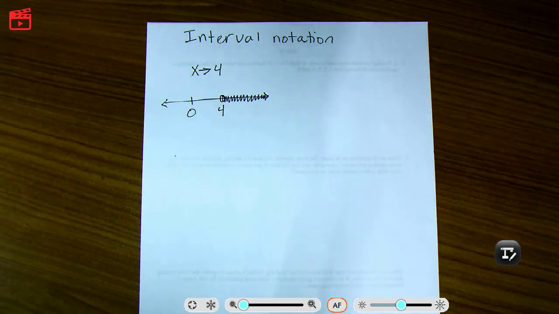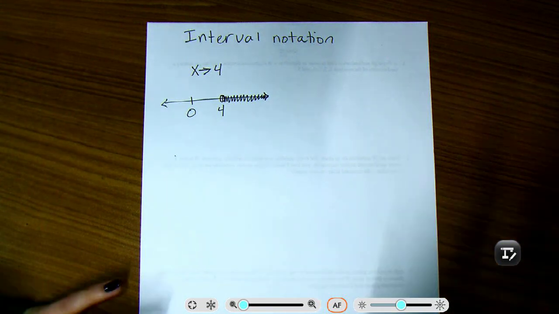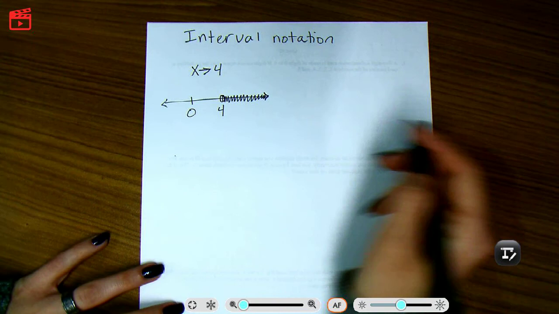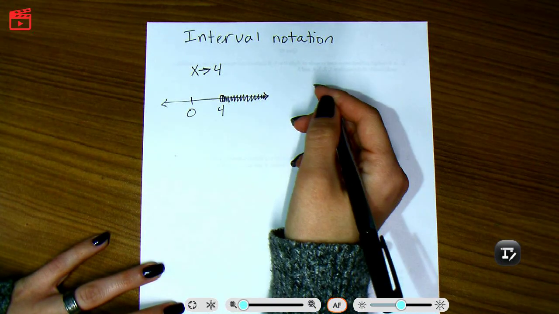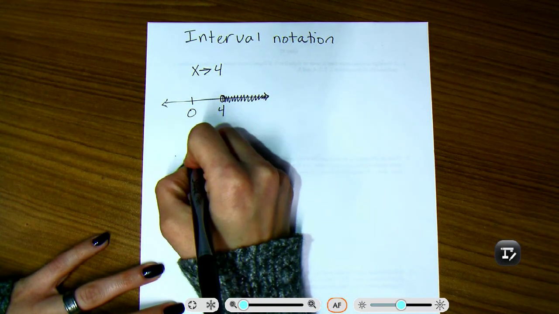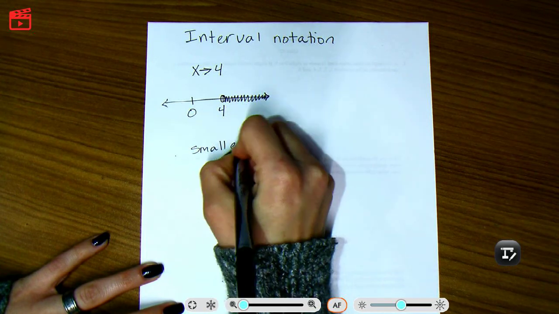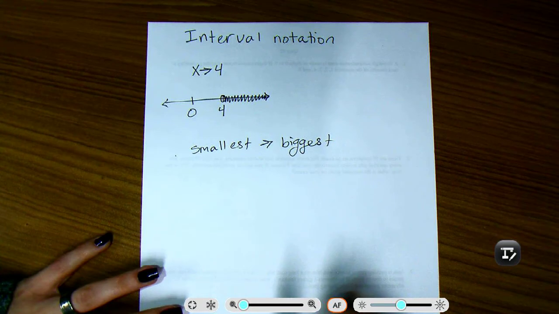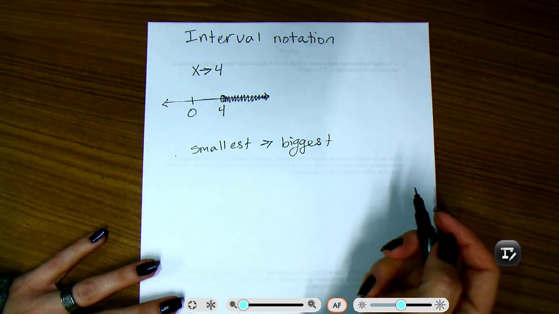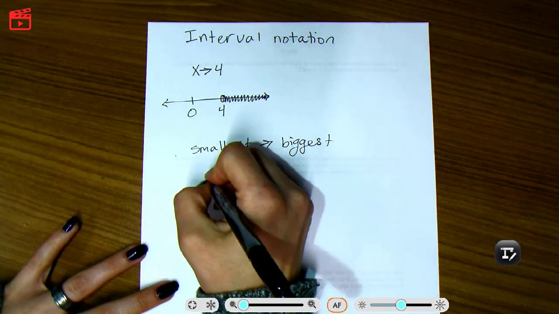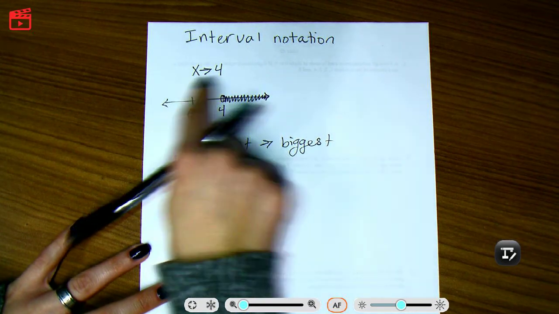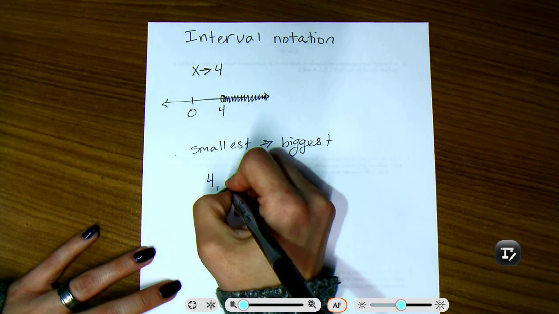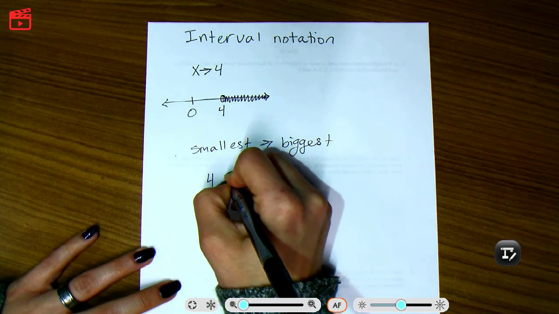So interval notation will again say the same information, just in a different notation or form. Interval notation will always be written smallest to biggest or greatest. So the smallest number x could be, or our starting value, is 4, and there's no limit on it, so it's just anything greater than 4. So we can, in this instance, go all the way up to infinity.